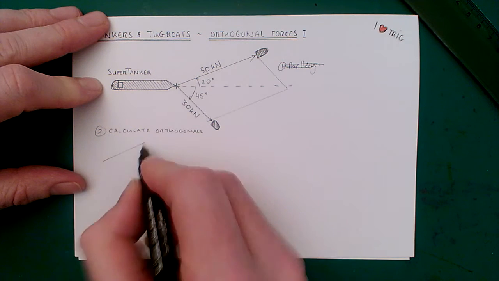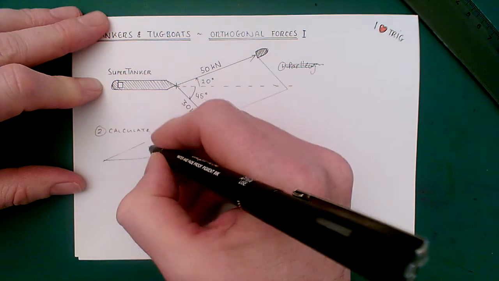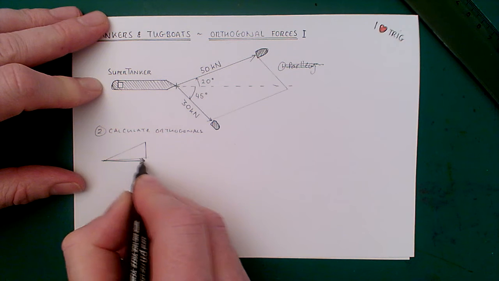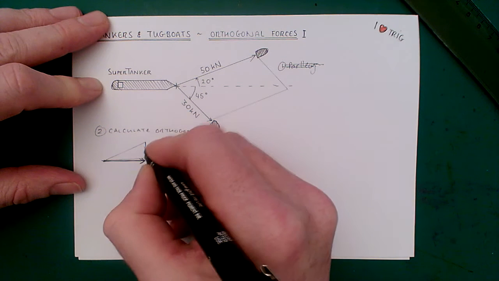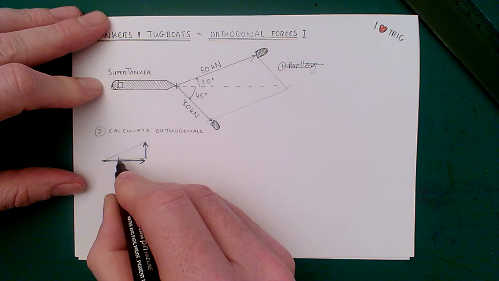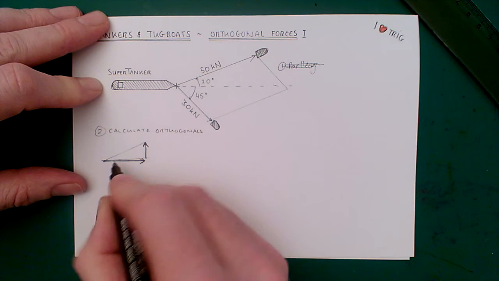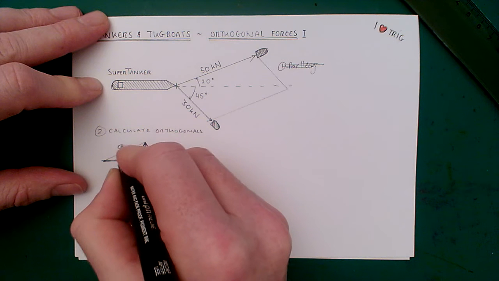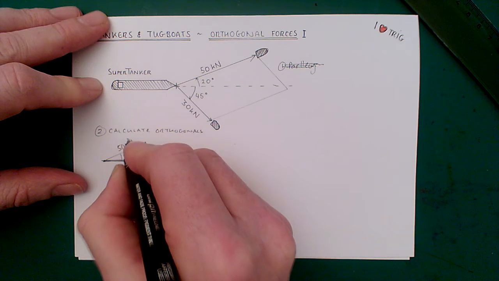If we examine this, for that particular force, for example, what we have effectively is a right angle triangle. We have some horizontal forces and we have some vertical forces which resolve into an angle of 20 degrees at 50 kilonewtons.